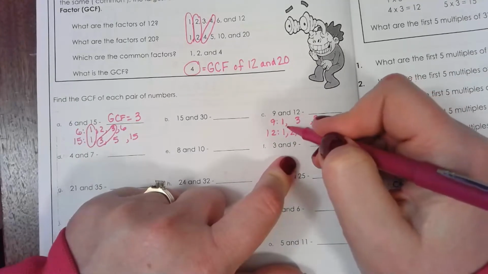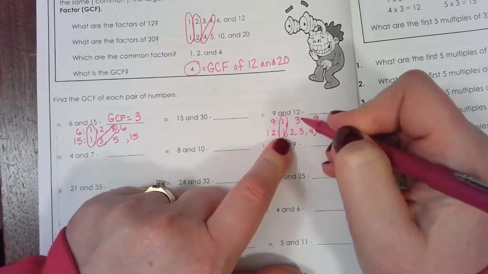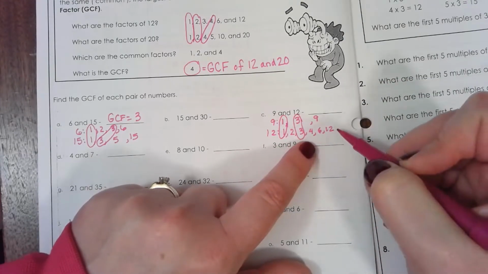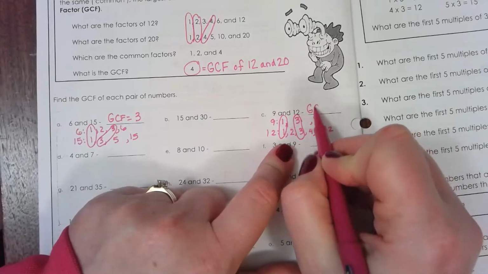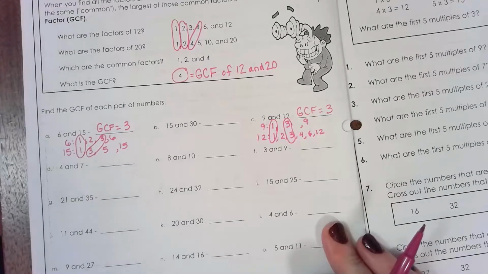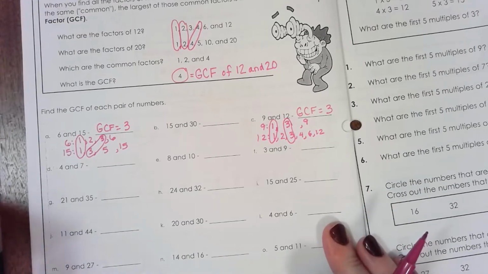Okay, then we circle what they have in common. A 1, 2 doesn't work, but 3 does. 4, 6, 9, and 12 are not in common, so my greatest common factor is 3 between a 9 and a 12.